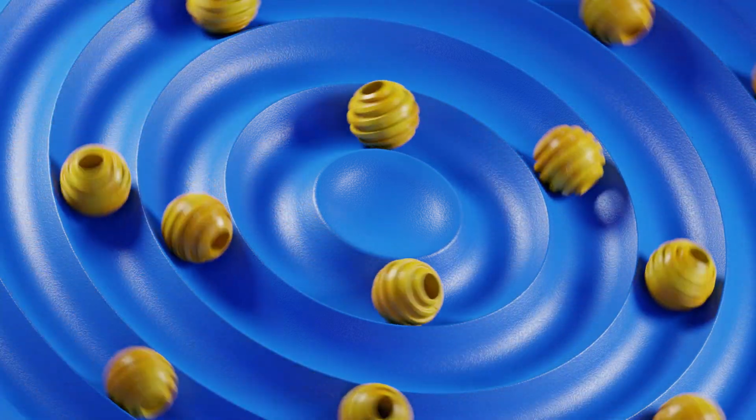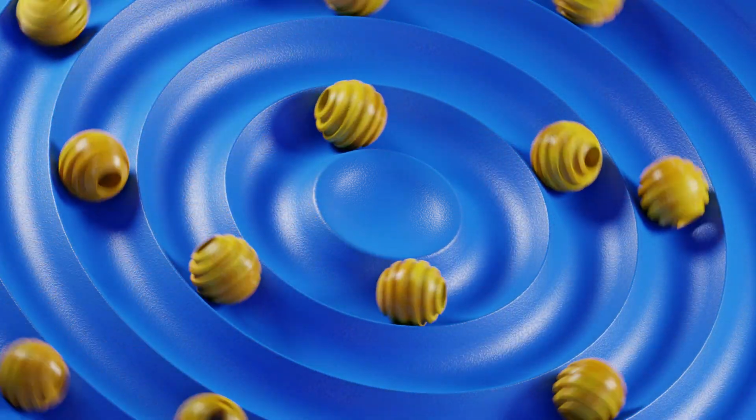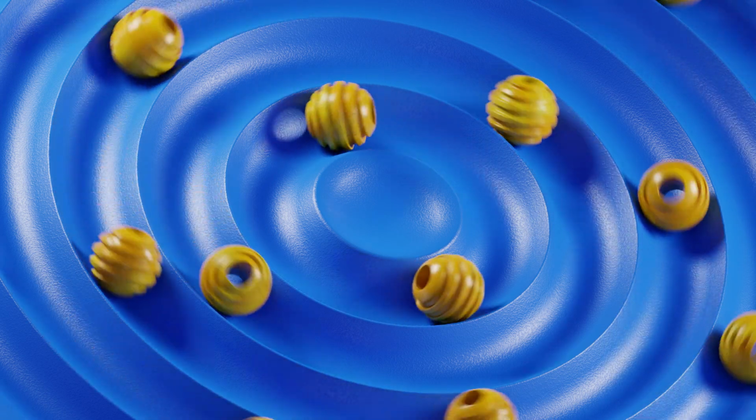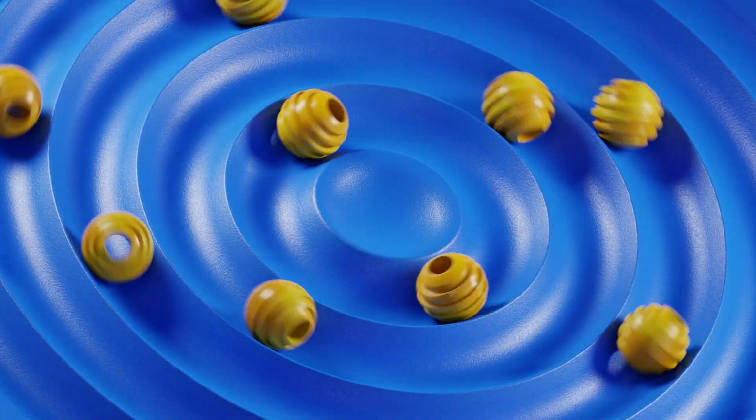How's it going, guys? So in today's tutorial, we're going to be creating kinetic animations. This one specifically has some really cool stuff going on, and there's a little bit more complexity than may meet the eye.